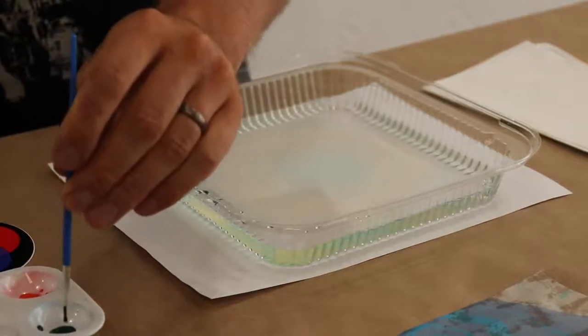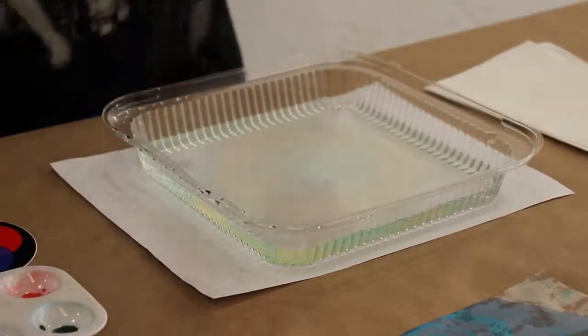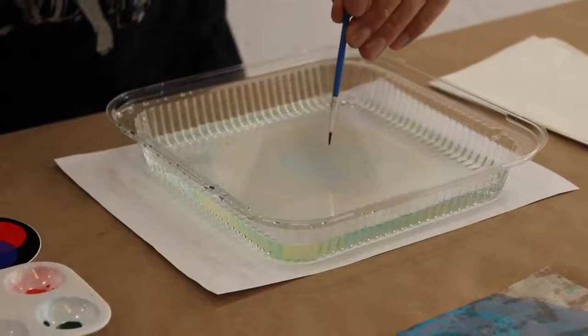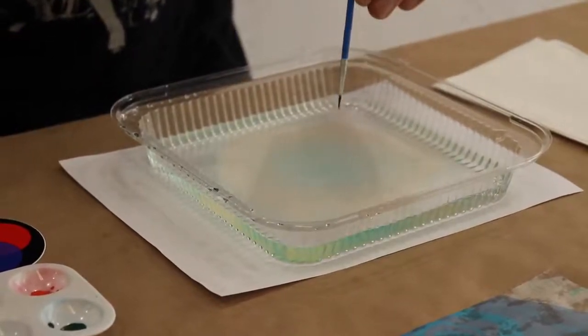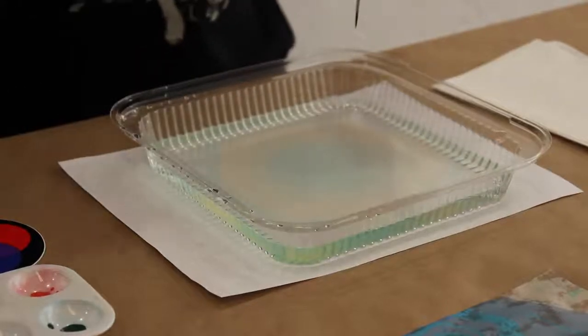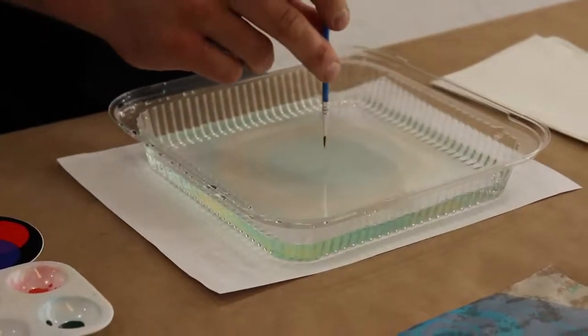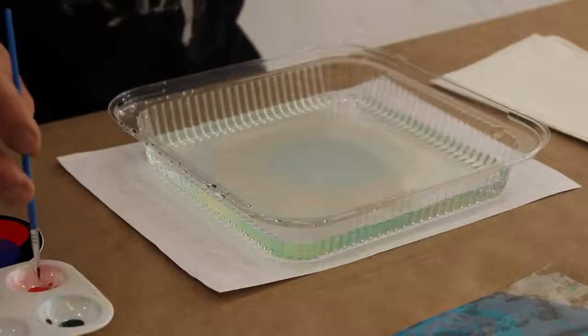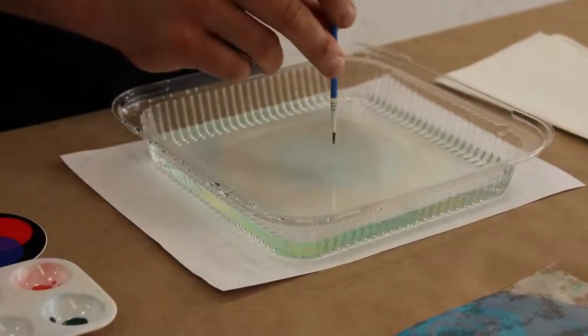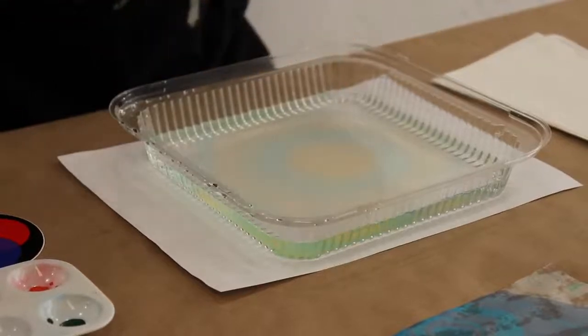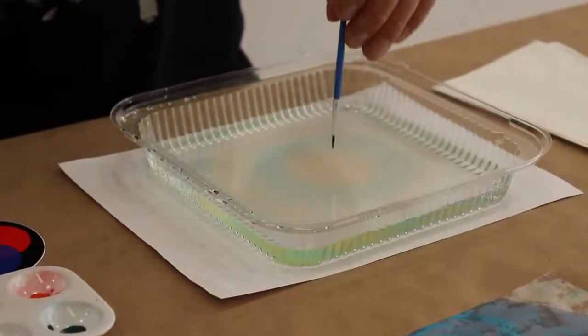What's happening here is that when I connect with the surface, there's water already in this paint, and the paint itself might have an attraction to water, and because there isn't an abundant amount, the surface tension, the attraction from the surface, pulls the color outward like that.